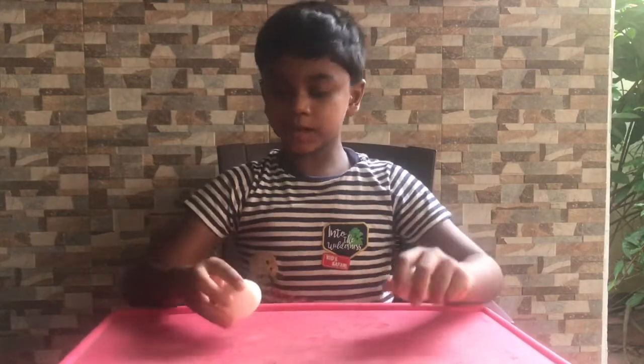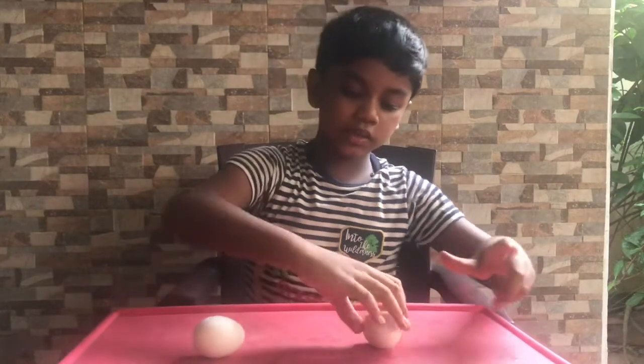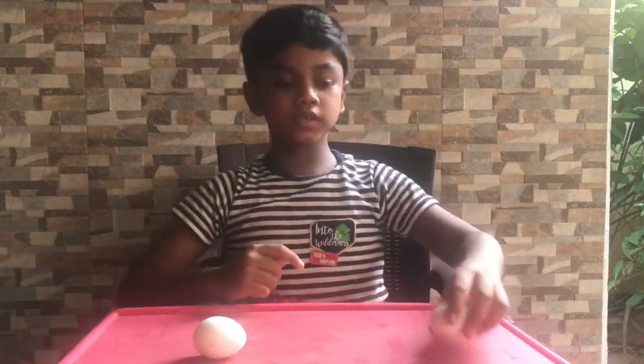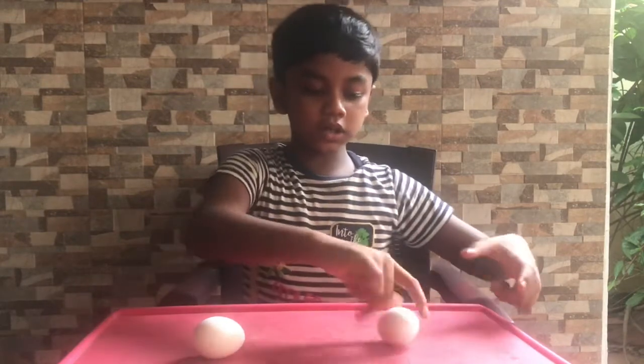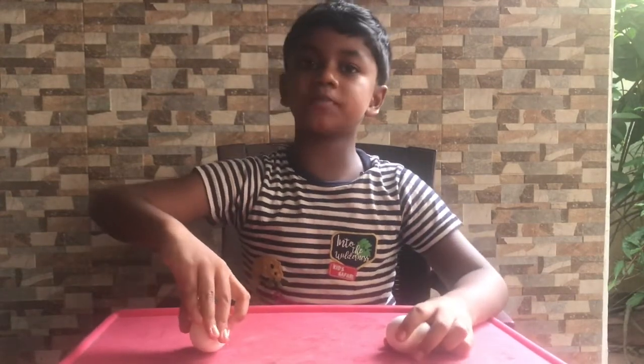First step is to place them on a flat surface like this, and then give them a nice spin and then stop them with your finger. If it just rolls like this and not on its axis, that means it's a hard-boiled egg. And it is the exact opposite with a raw egg.